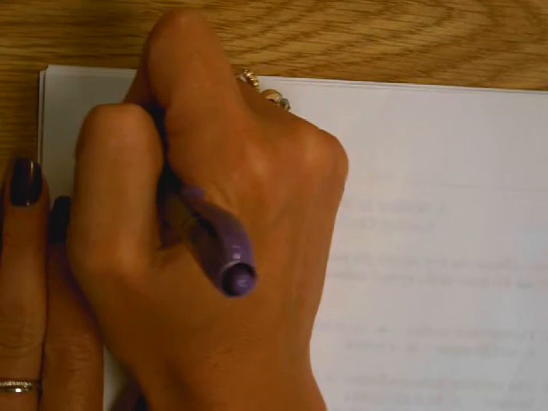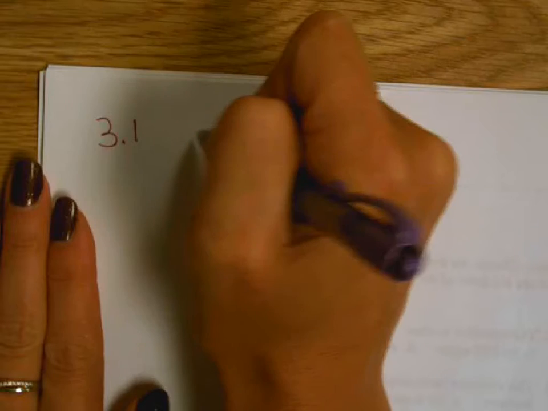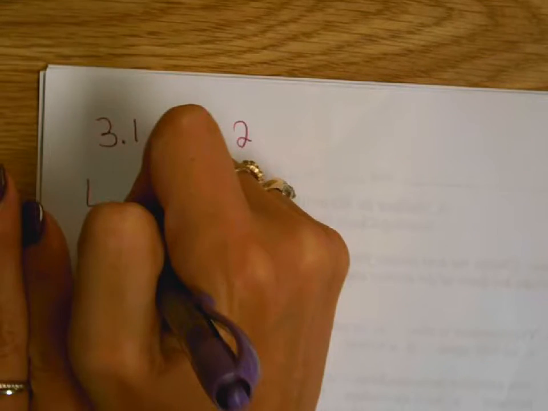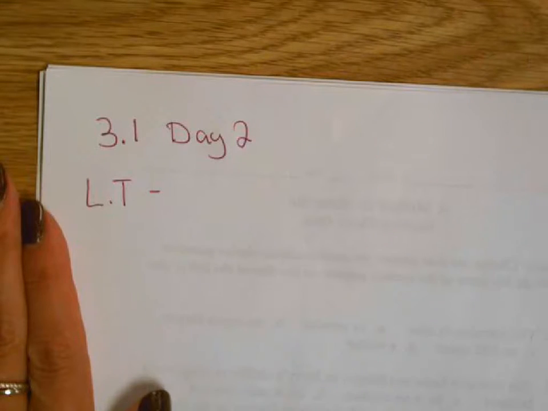So, 3-1, day 2. Your learning targets today. First one is to use your left hand to find exact trig values again.